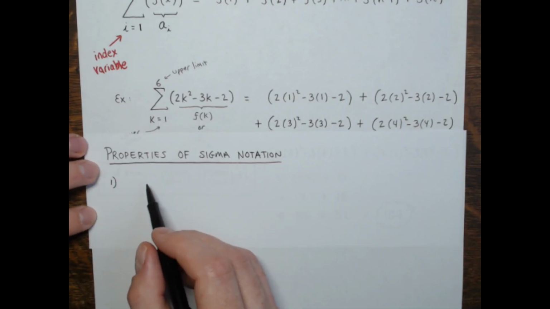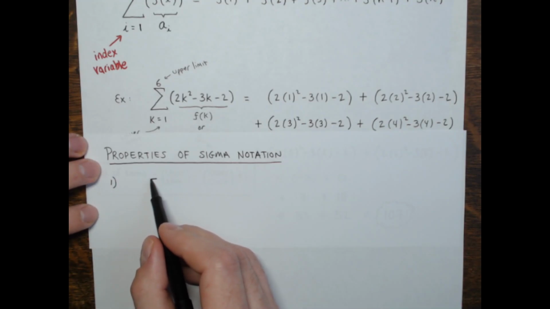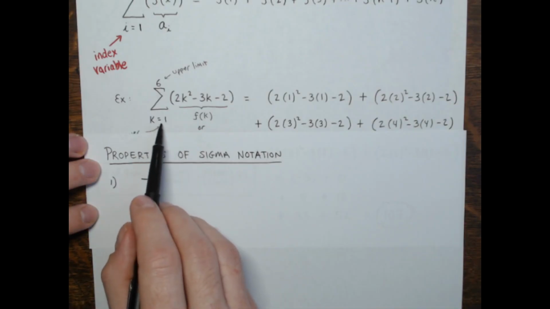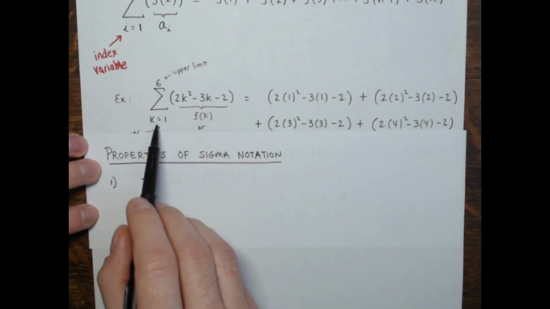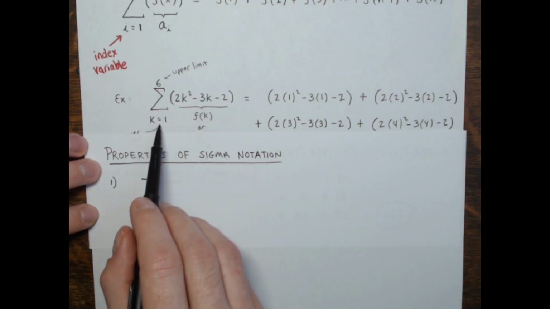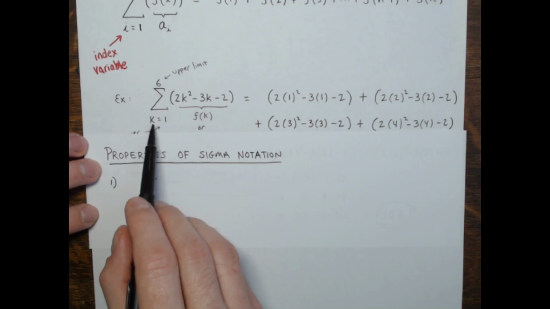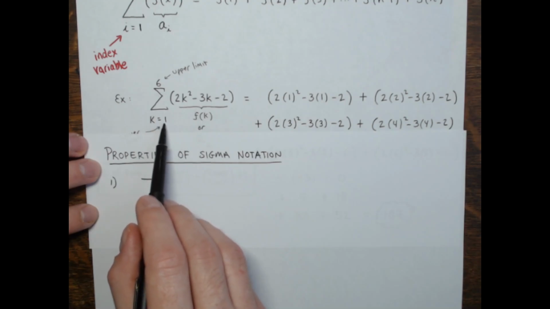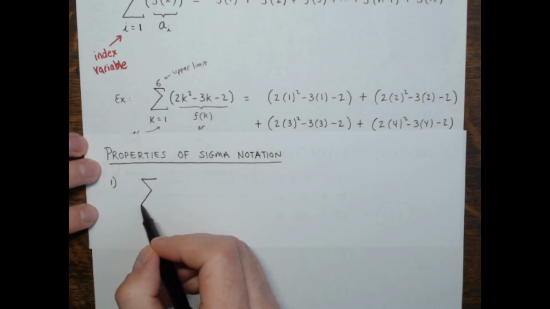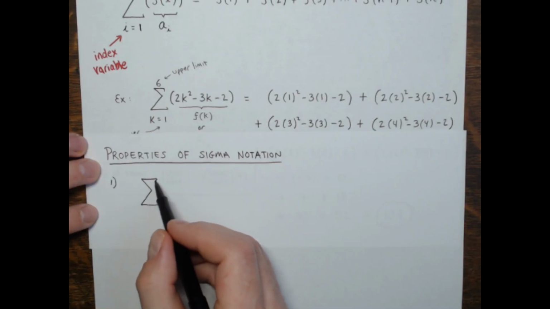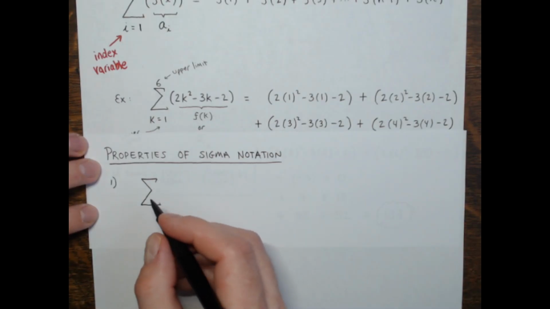So one of them they'll bring up, and I'll have the lower limit be 1 for the value of the index. And it doesn't always start at 1, but for a lot of these, the lower limit's going to be 1, you'll notice. And you don't have to start at 1, though, just please understand that. You may come across summations that start at different values than 1.